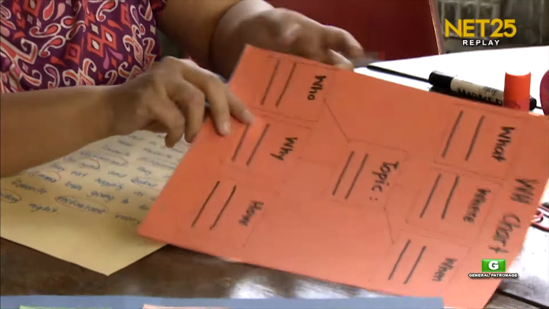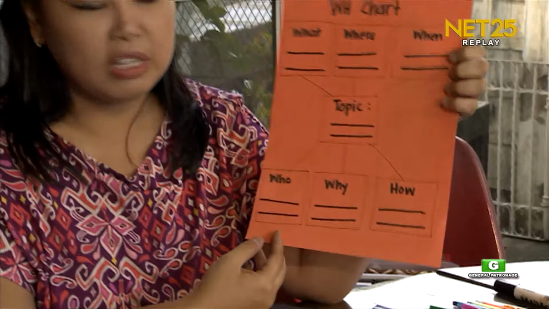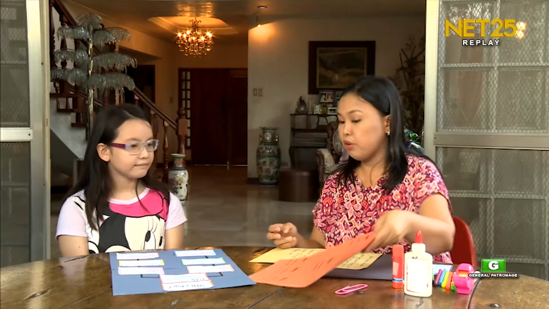Abby, I have here with me another kind of WH chart. So instead of putting the title or the topic on top, we can put the topic in the middle and the WH words around it. Okay? Okay. So, what are the 3 things that we did for today?